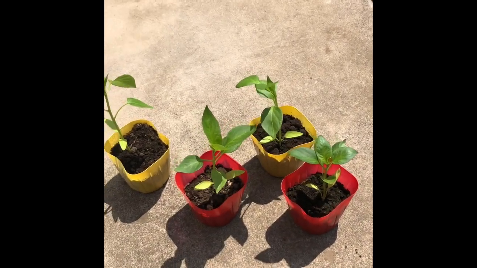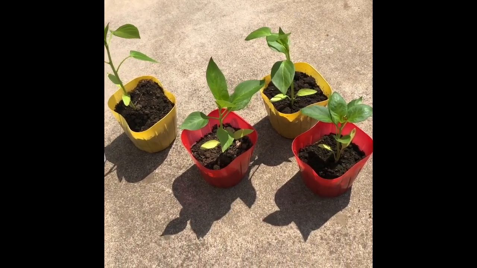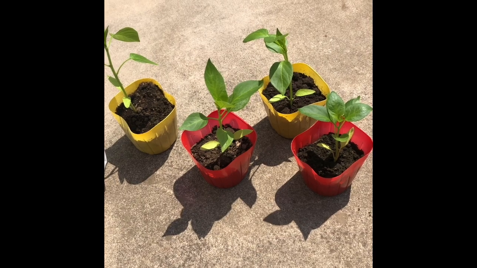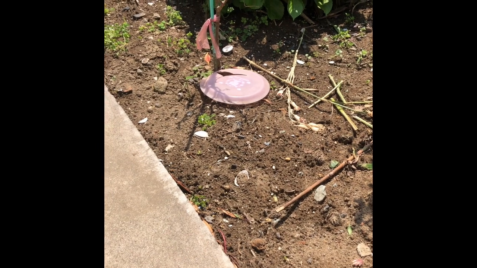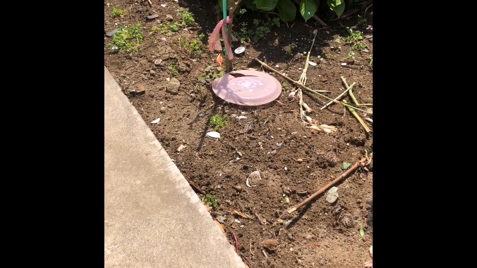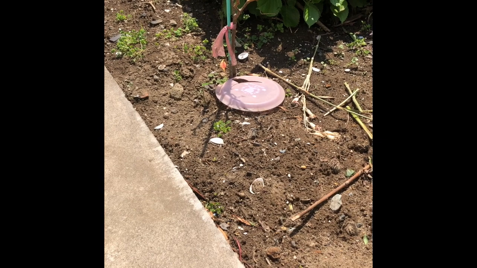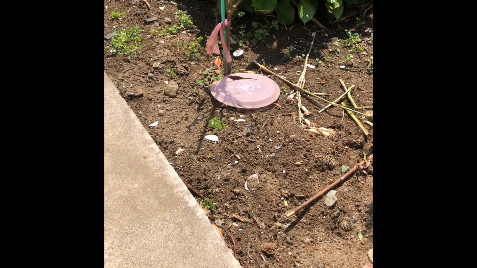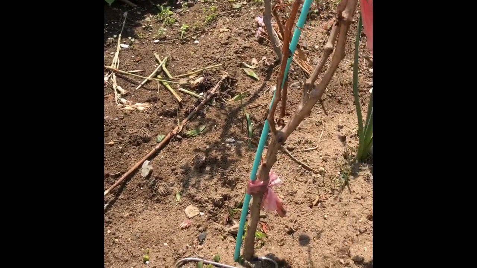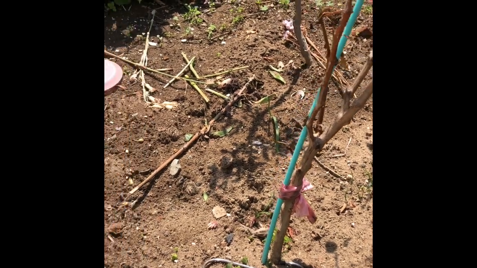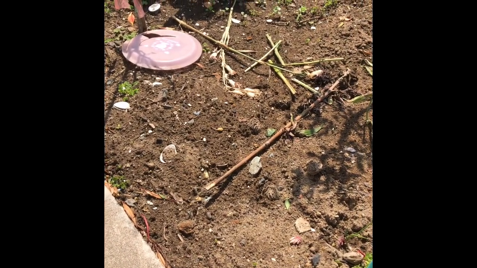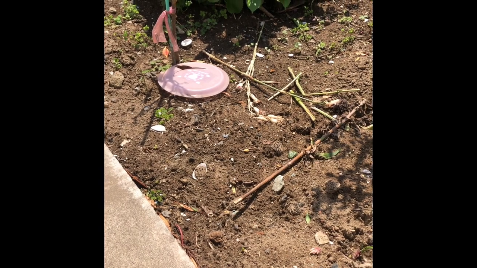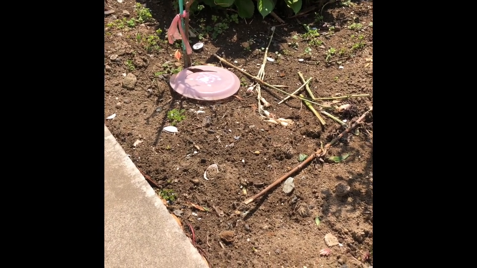So, here we go. These are my pepper plants. I'm going to be planting them in the garden area here. And I think you can already imagine what I'm going to start doing. First, I am going to clean out these dead tomato plants from last year, as well as all the weeds and general brush that has blown in over the winter and the last few days with the wind.